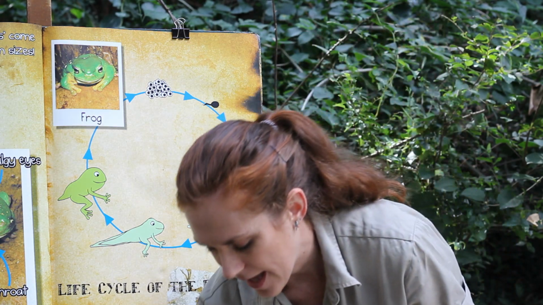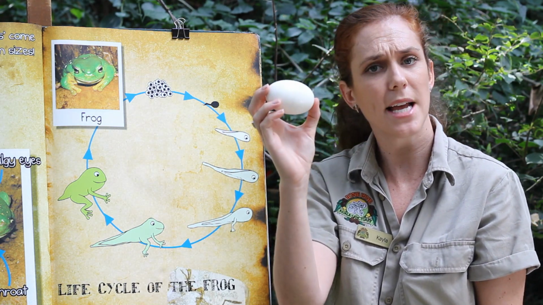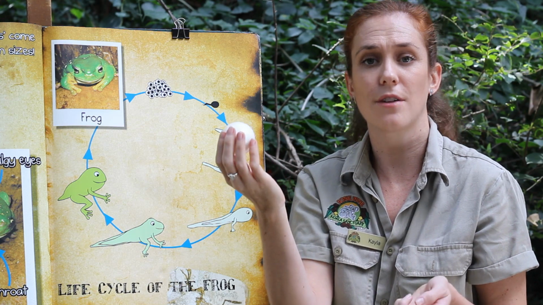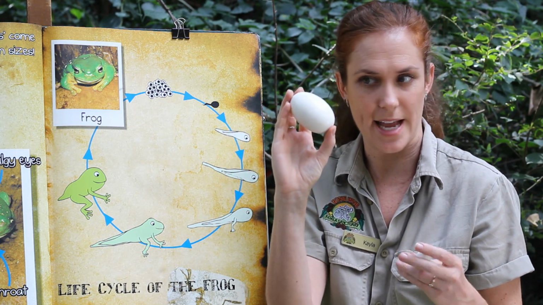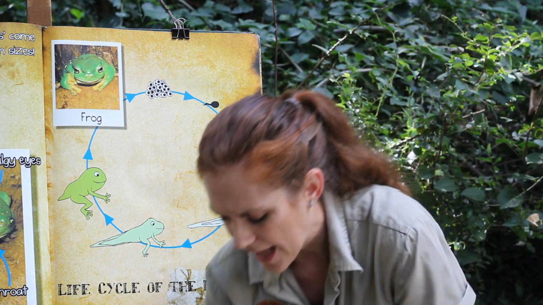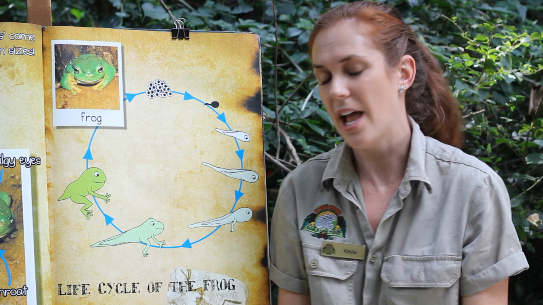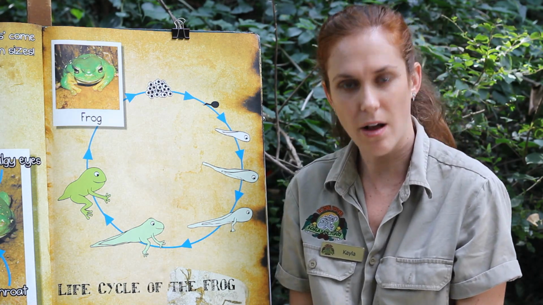I've also got the egg of a reptile here, a crocodile egg, which also has a hard shell, but reptile eggs can sometimes have a soft, leathery shell, like a turtle's egg. So these are shelled eggs. Frog eggs are very different. We call them frog spawn, and they don't actually have a shell at all.